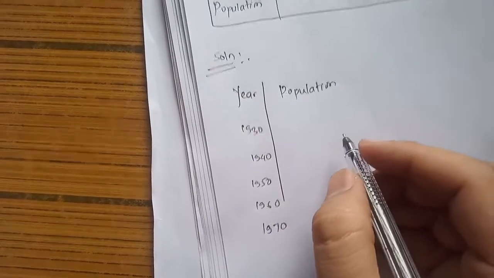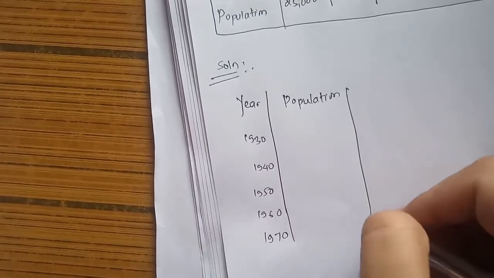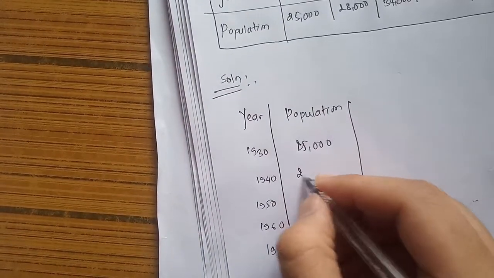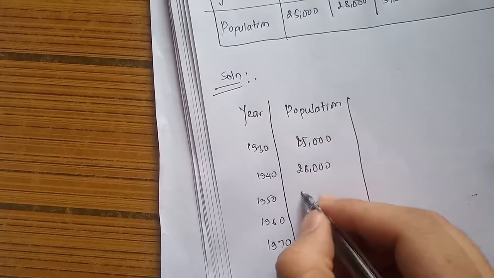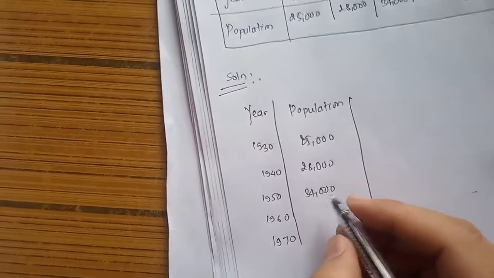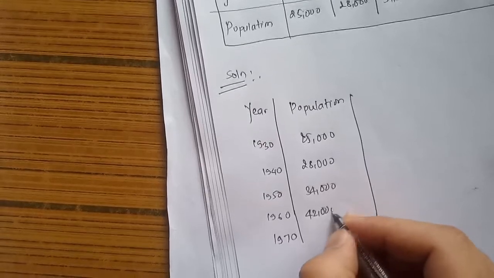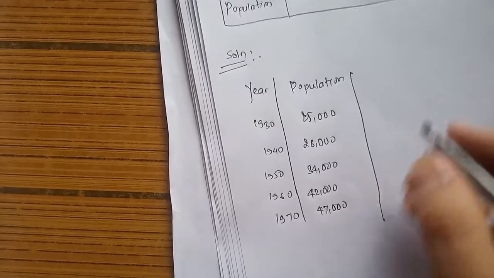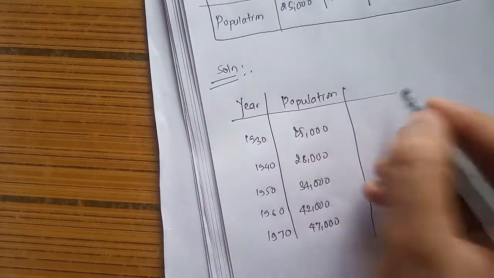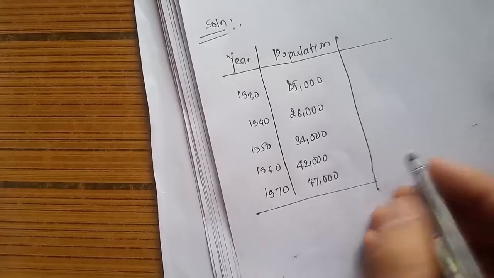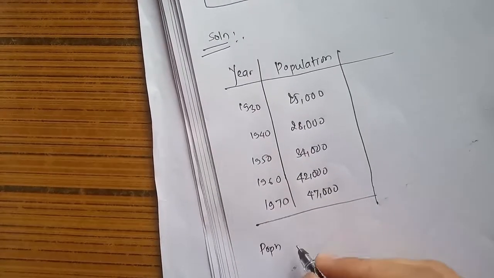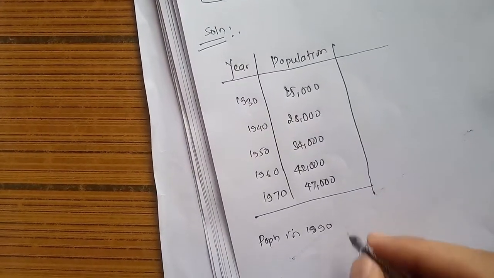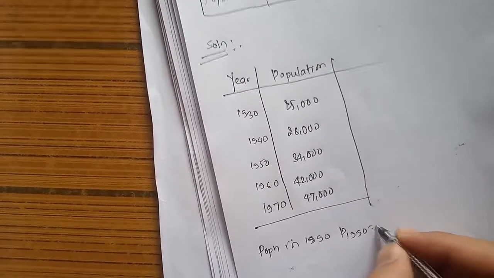In 1930 the population is 25,000, in 1940 it is 28,000, in 1950 it is 34,000, in 1960 it is 42,000, and in 1970 the population is 47,000. Now we need to determine the population in 1990, that is after 2 decades, that is P 1990 equals what?